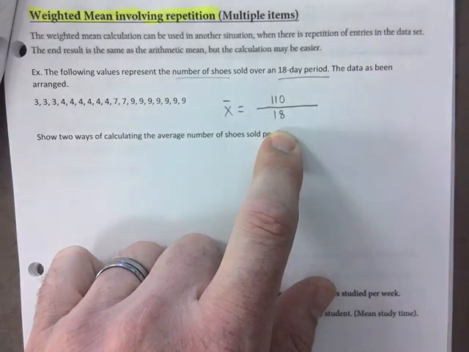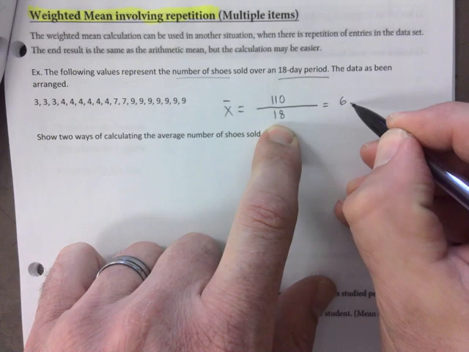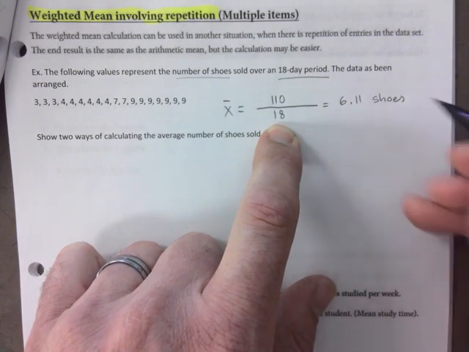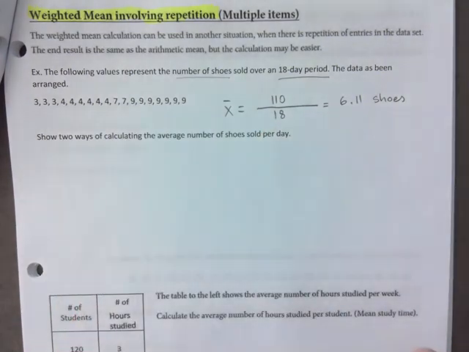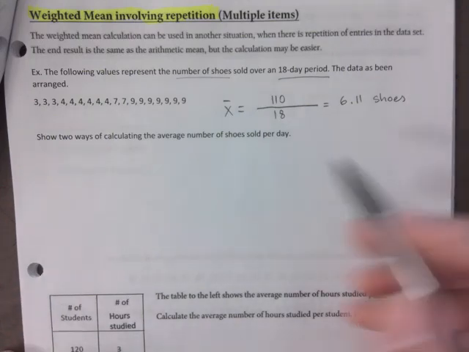You've added up 18 values. If you divide this, you get 6.11 shoes. I know it sounds weird, but we want to compare this 18-day period with another 18-day period perhaps, and if this number goes up, we know we've sold more on average.